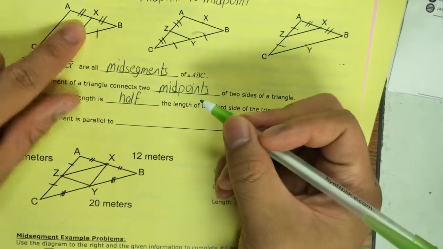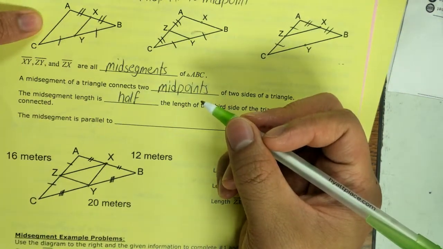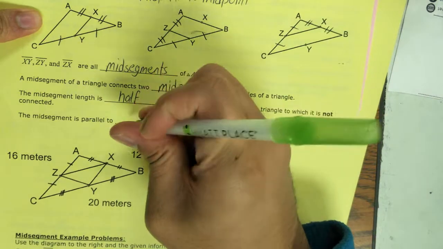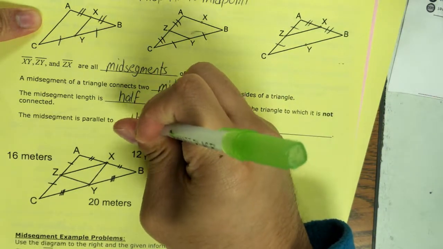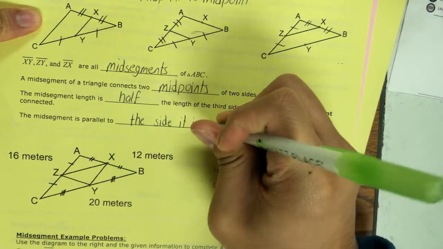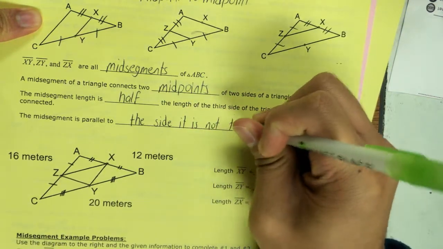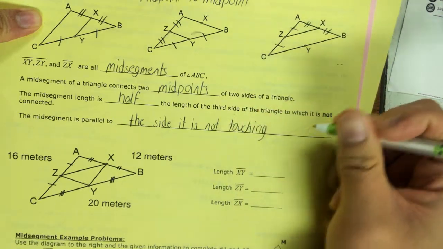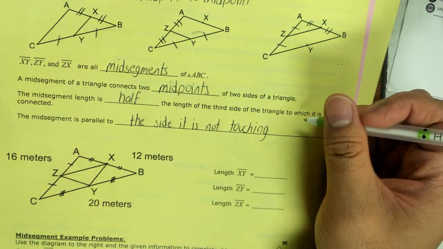So the mid-segment XY is also parallel to that side AC. So I'll just say the mid-segment is parallel to the side it is not touching. Much easier to say than the third side to which the triangle is not connected.